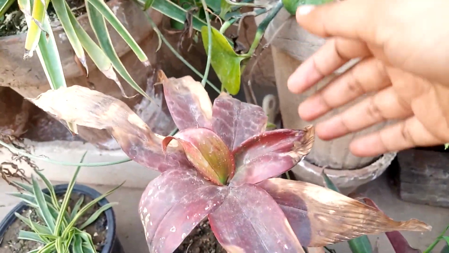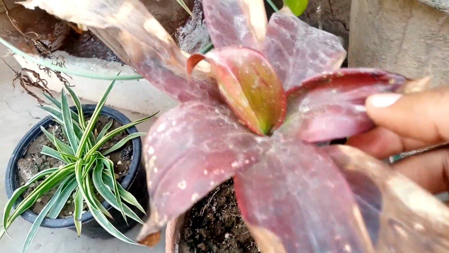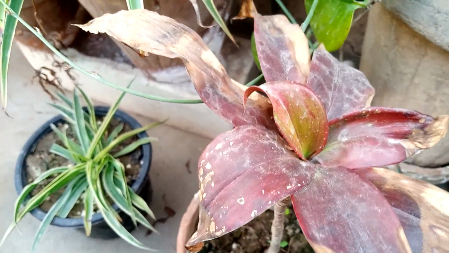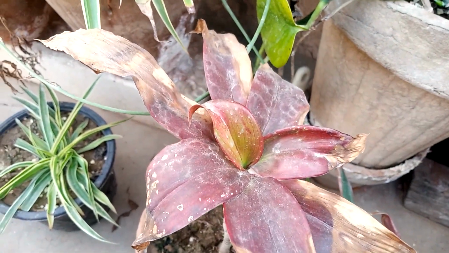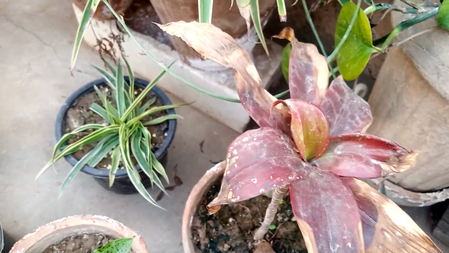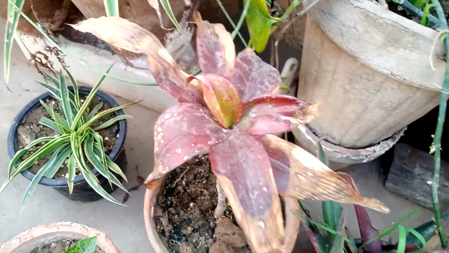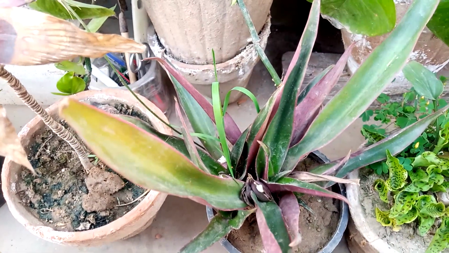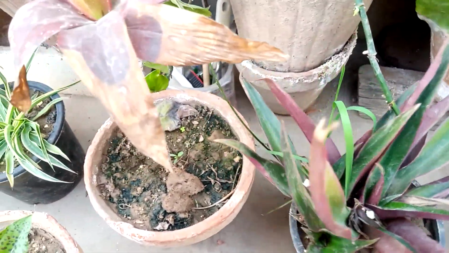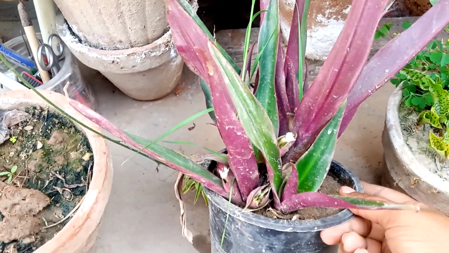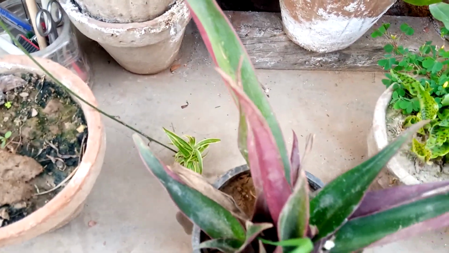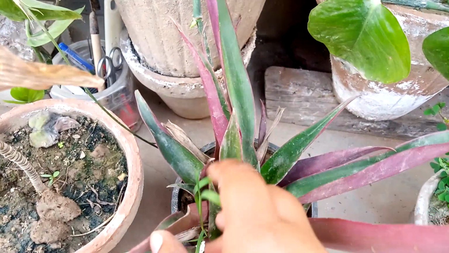The next is, this is Dracaena plant. It also has some baby plants and you can also separate them. The next is, this is the cradle into mosses. It also has, you can see, so many other baby plants, and you can see how many plants are in it.